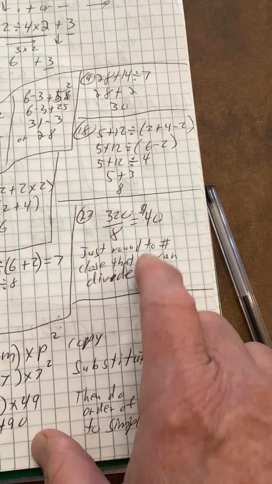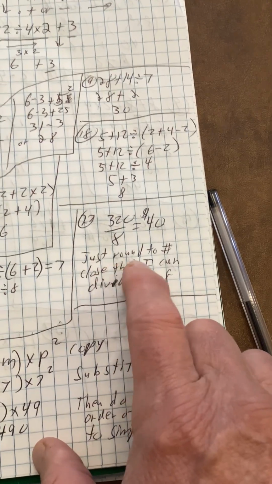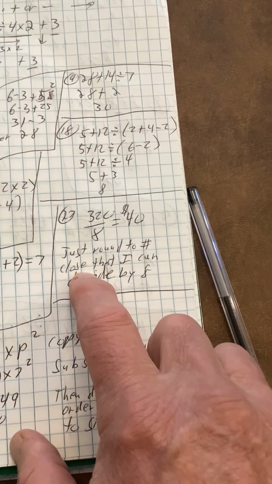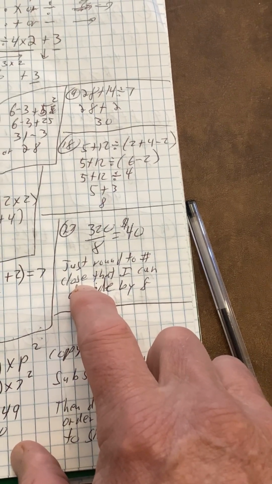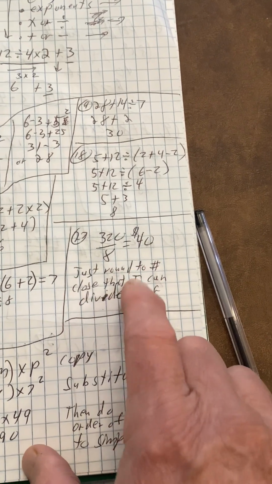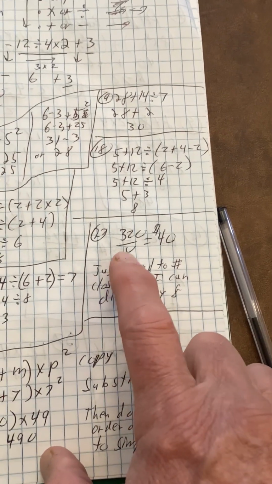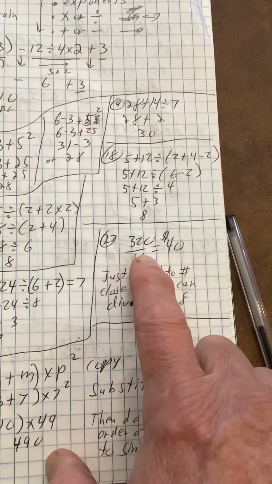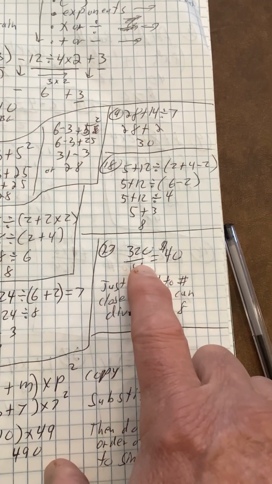320 divided by 8 is 40. I just rounded. Estimate the quotient. I'm going to round to something I can divide by 8. 320 is awful close. I just did the front end estimation stuff there.